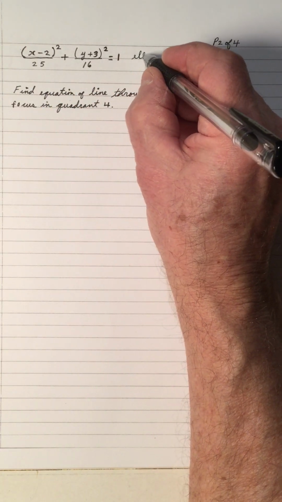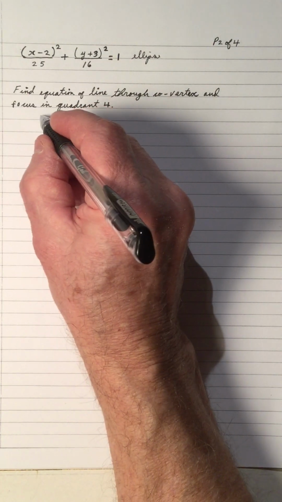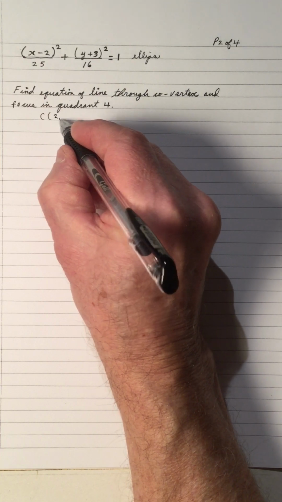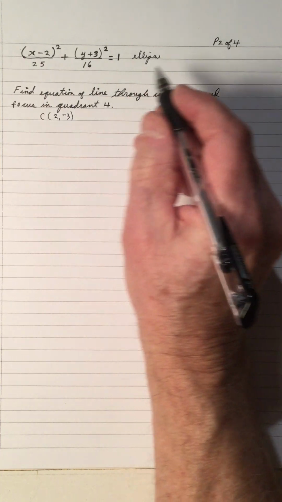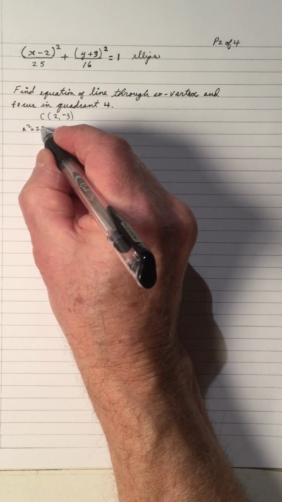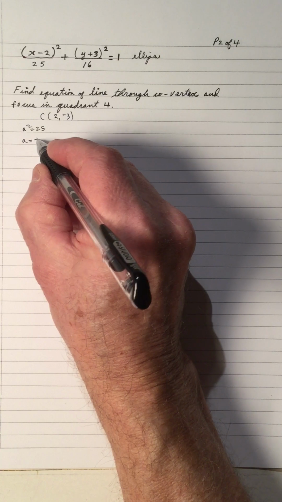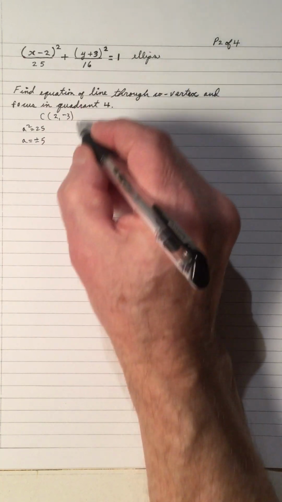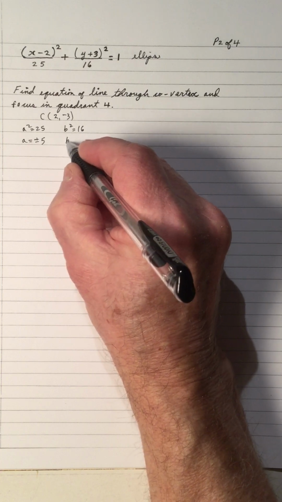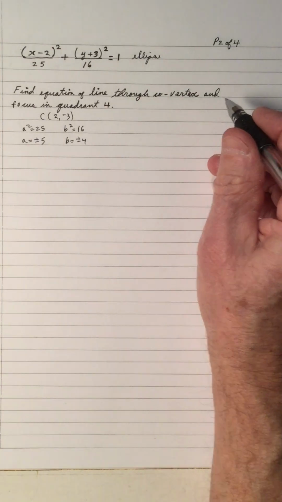So we have an ellipse with a center of (2, negative 3), and a squared is 25, so a is the square root of 25, plus or minus 5. b squared is 16, so b is the square root of 16, plus or minus 4.